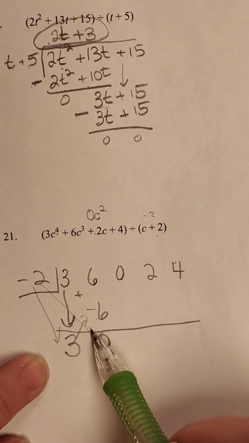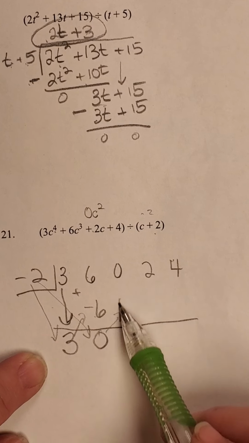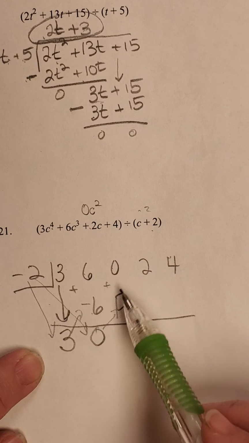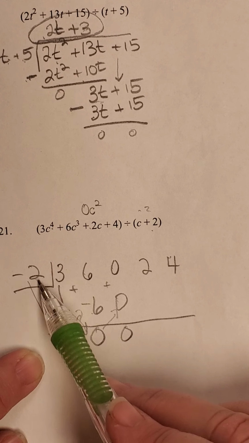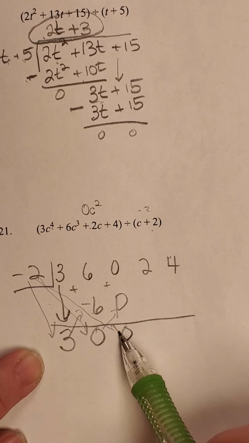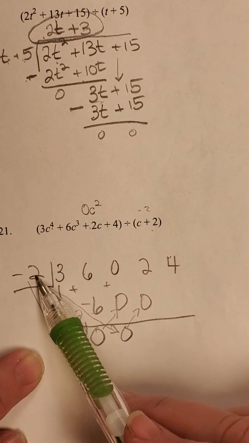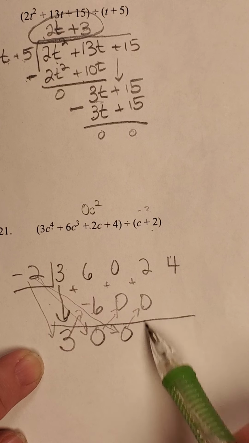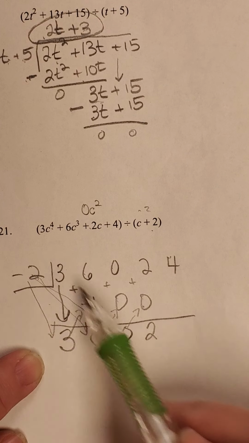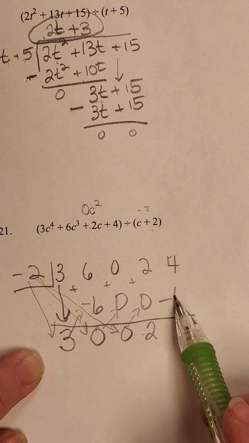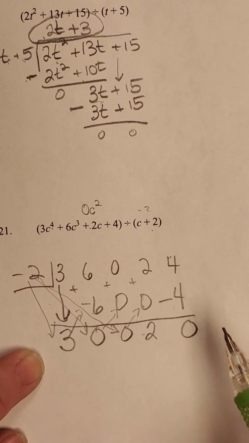So negative 2 times 0 is 0. 0 plus 0 is 0. And again, negative 2 times 0 is 0. Add, sorry. 2 plus 0 is 2. Negative 2 times 2 is a negative 4. We add those together, we get a remainder of 0.